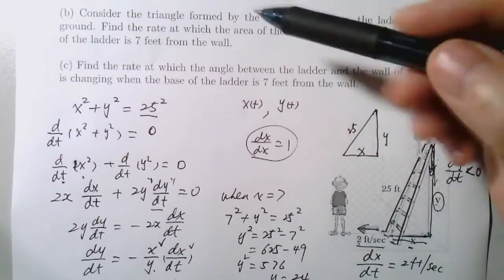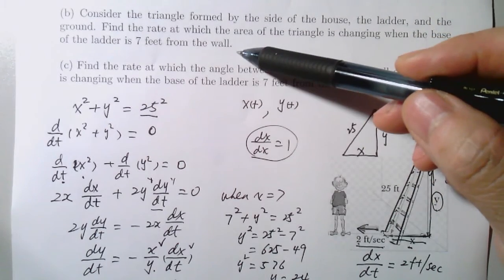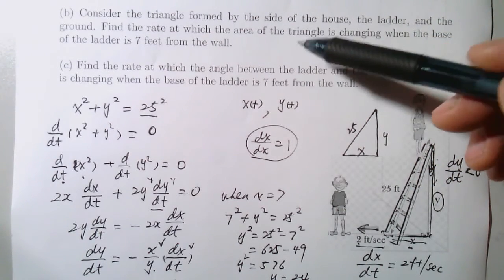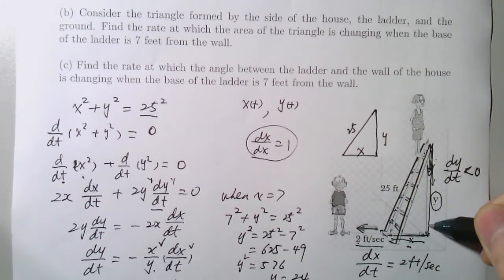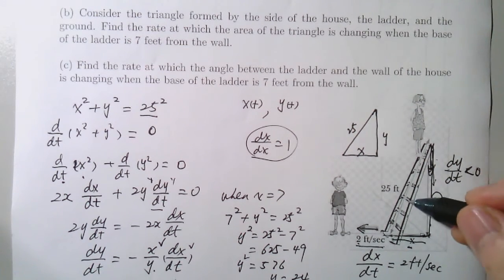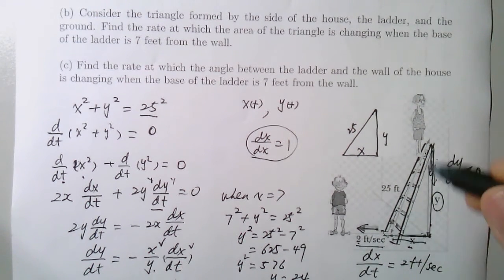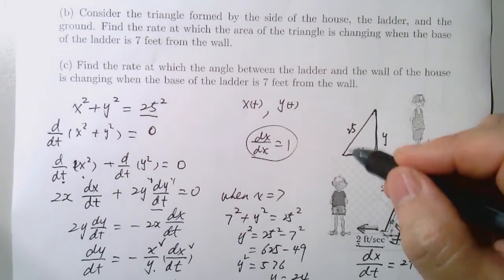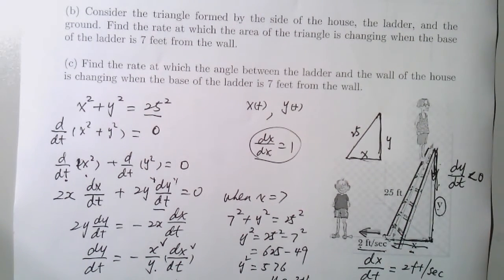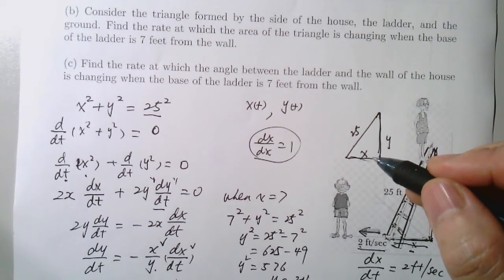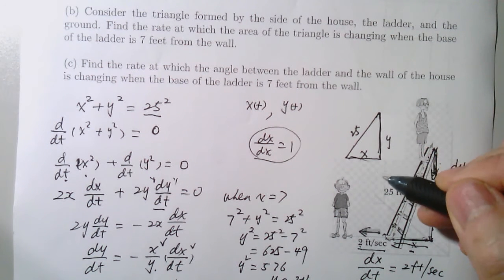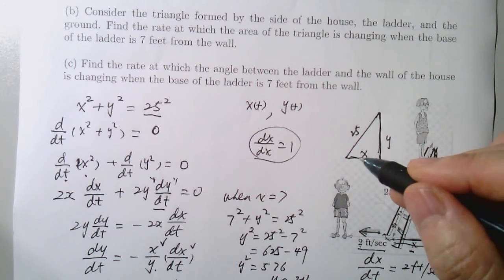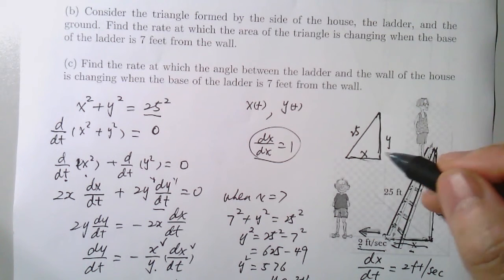Now the second question: consider the triangle formed by the side of the house, the ladder, and the ground. We want to find the rate at which the area of the triangle is changing when the base of the ladder is 7 feet from the wall.